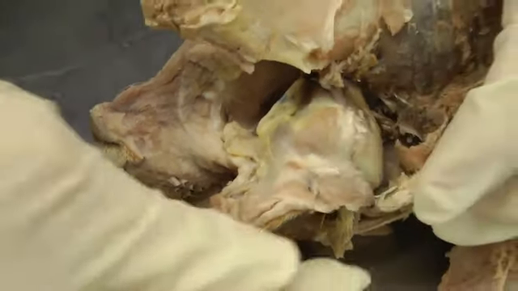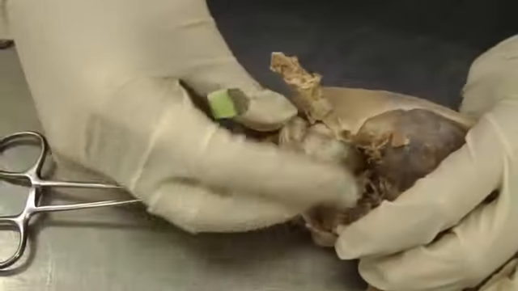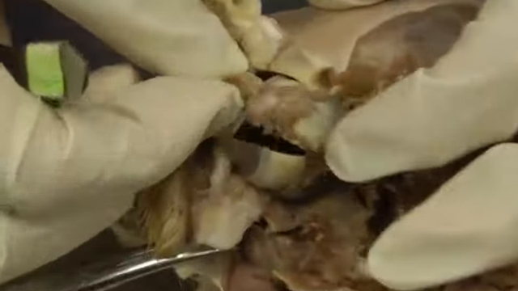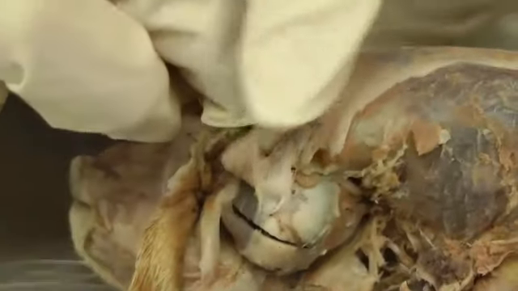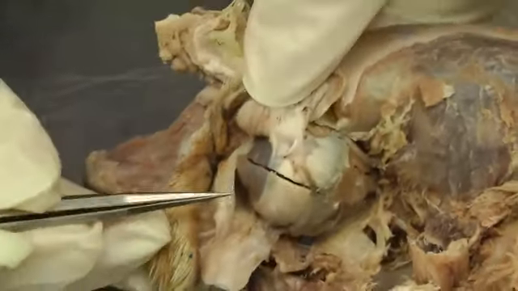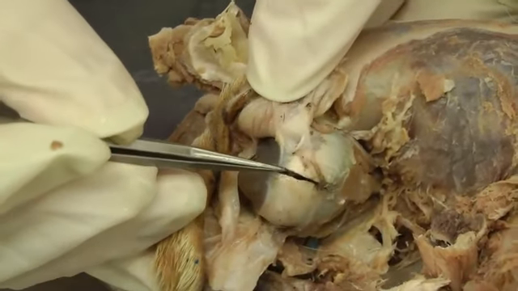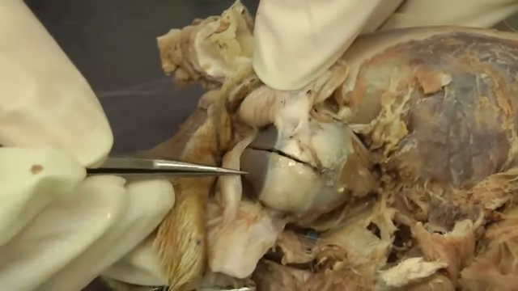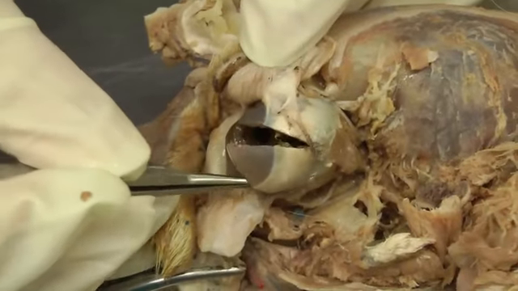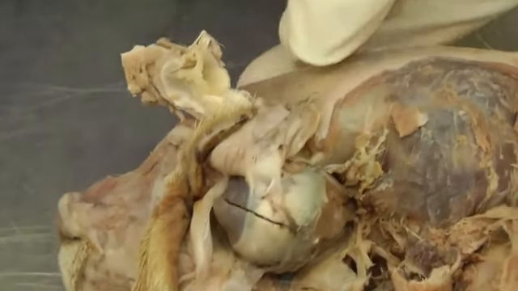Okay, so moving on to the eyeball itself. So the bulbus oculi is the eyeball. And we're going to open it up just as we did in the dog, with a really sharp scalpel blade or small scissors, and make an incision here and then make a pie wedge shape and cut that open like that.